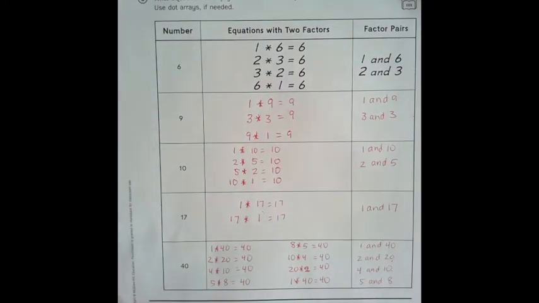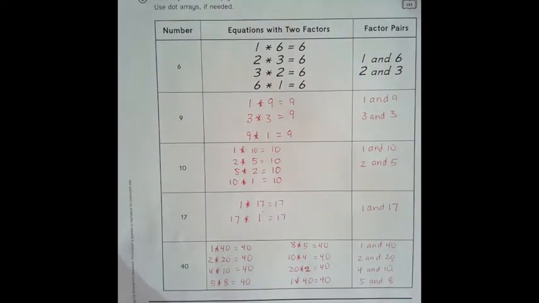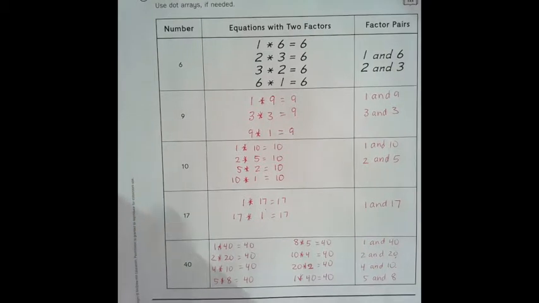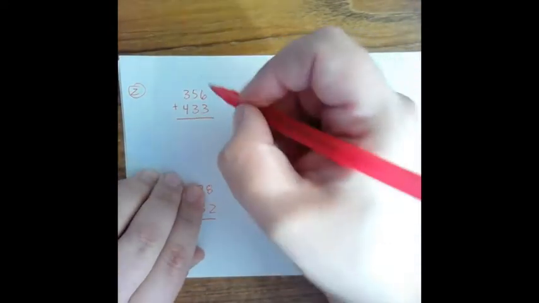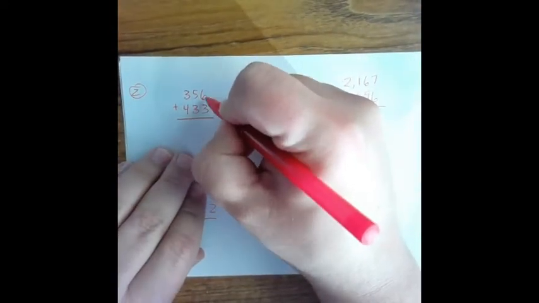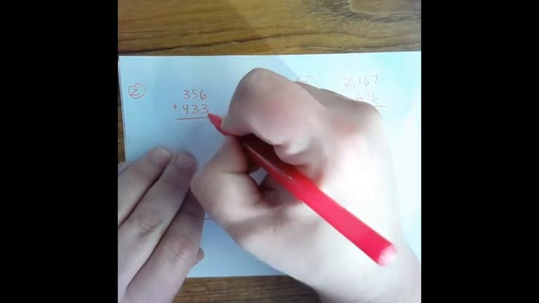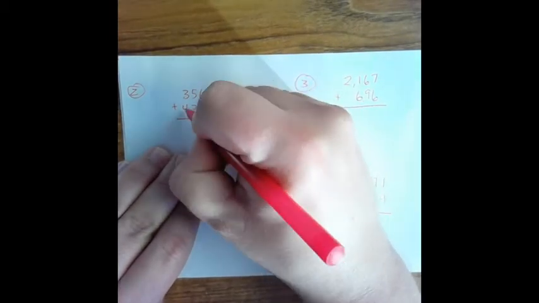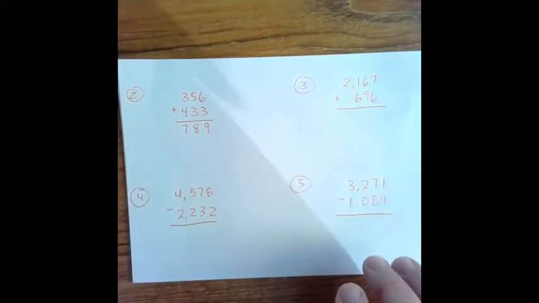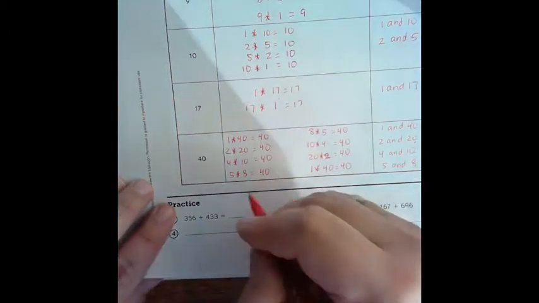Okay, looking at our practice, again, we have a couple of addition problems here and a couple of subtraction problems, and I like to stack my numbers to help me out because that makes adding and subtracting easier for me. So I went ahead and did that. For number 2, we're just going to add 356 plus 433. 6 plus 3 is 9. 5 plus 3 is 8. 4 plus 3 is 7. For 789. We didn't need to do any carrying over for that problem. That worked out really nicely.